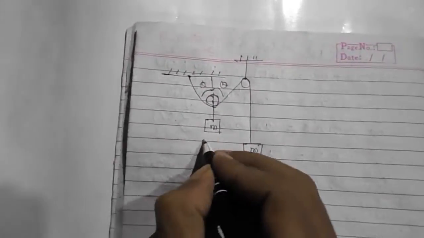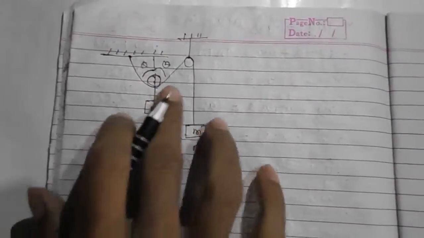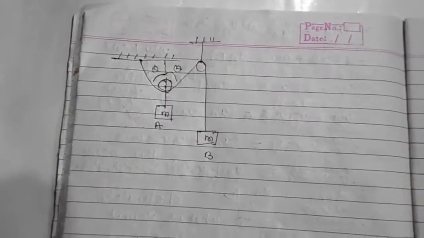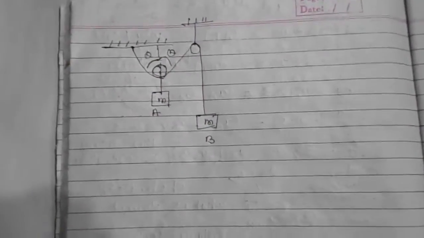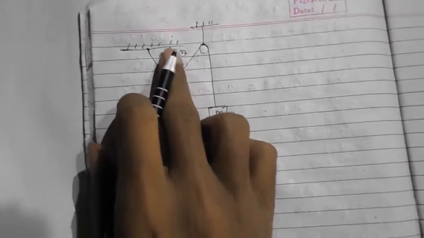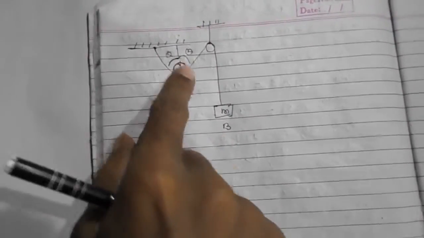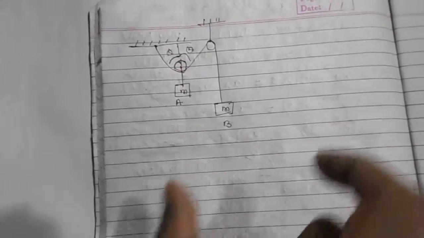Okay, so we have to find what should be the acceleration of this block A and this block B. This is a very simple question. You can do it easily. The three fundamental steps are: first, to establish the acceleration relationship between A and B; second, drawing the free body diagram; and third, writing down the equations.